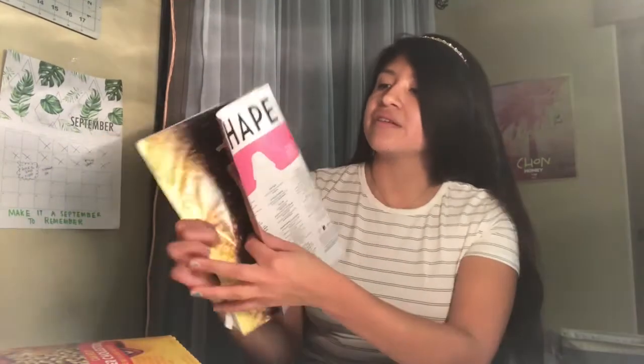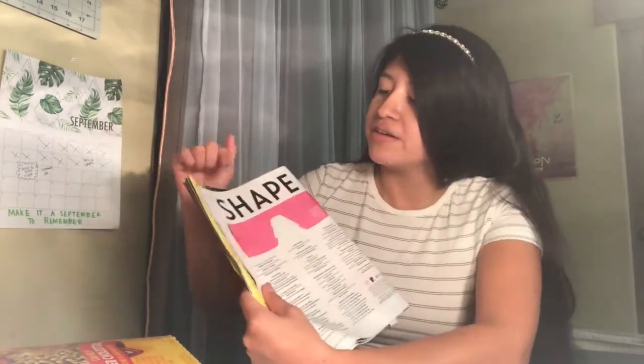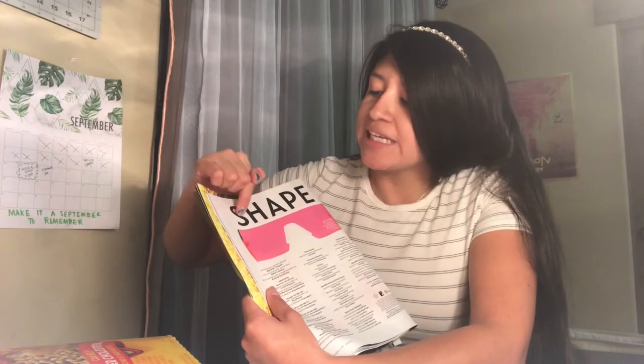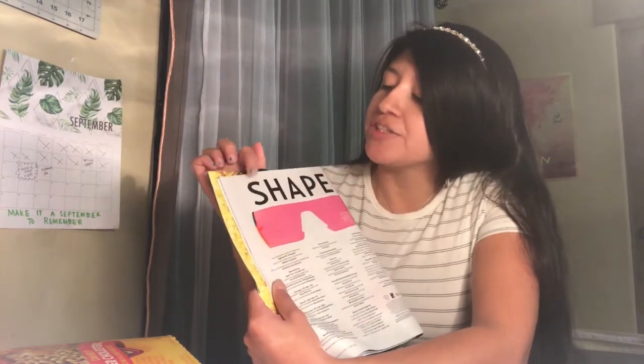Then you have magazines. You can do the same thing. You can have them trace each letter just so that they can get familiarized with the letters of the alphabet. Then you can start saying each sound.